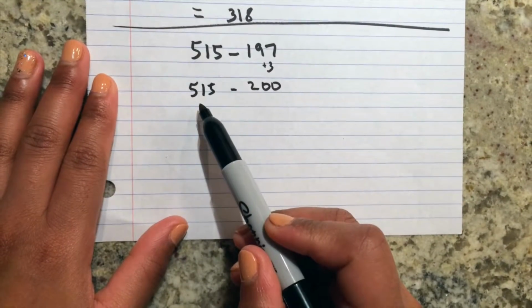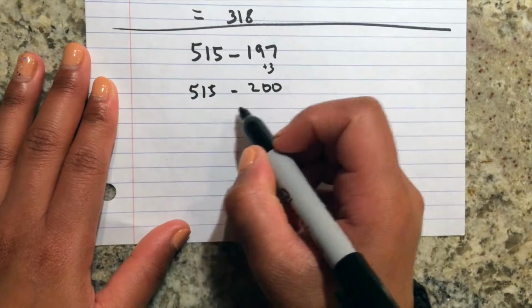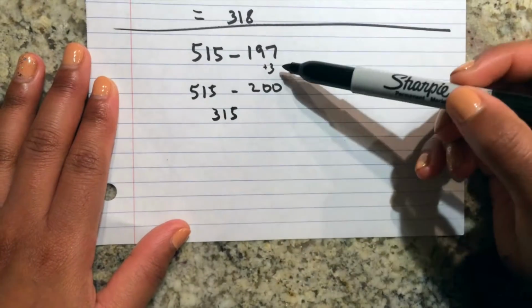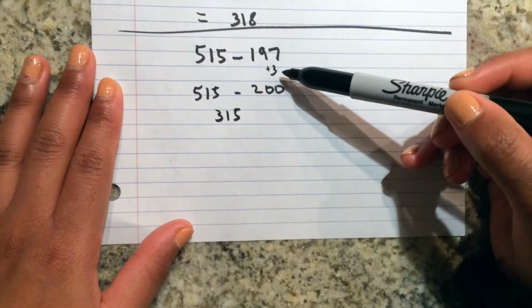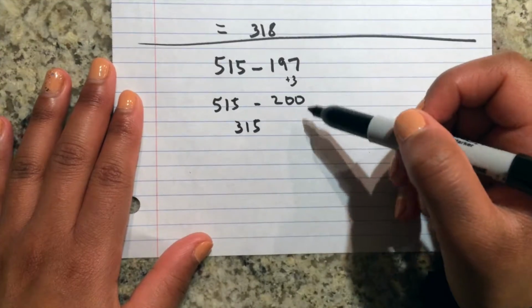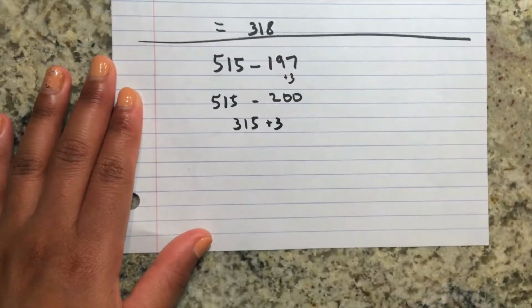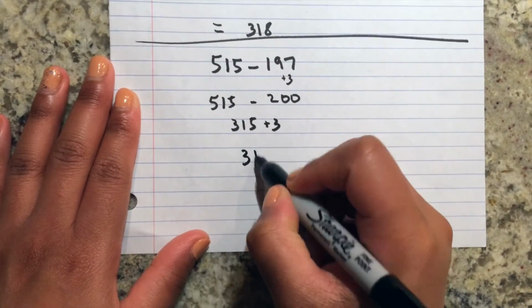As you can see, it's quite easy to subtract 200 from 515. That would give us 315. But because we added plus 3 here, that means that we actually subtracted an extra 3 that was not there to begin with. So we have to add that to our answer. So 315 plus 3 gives us 318.